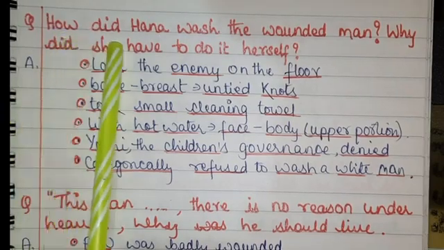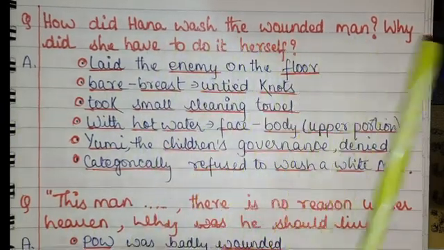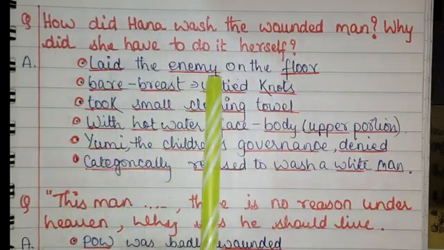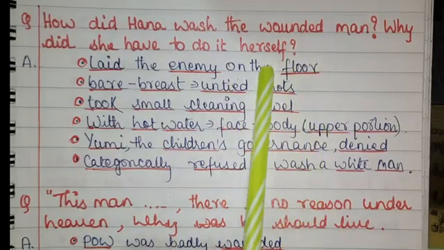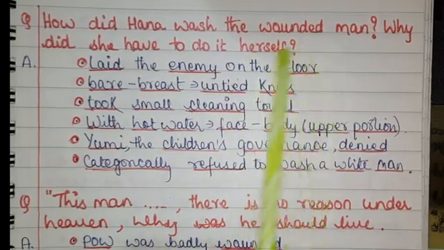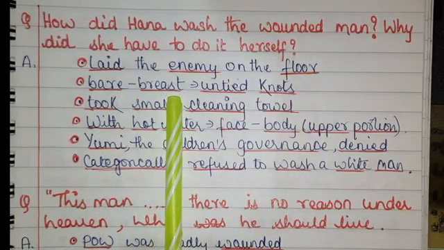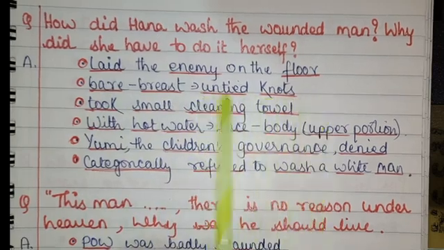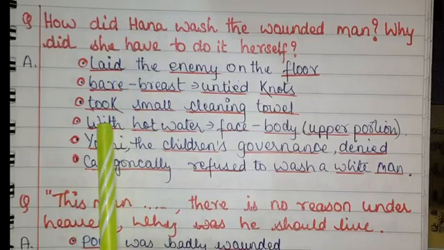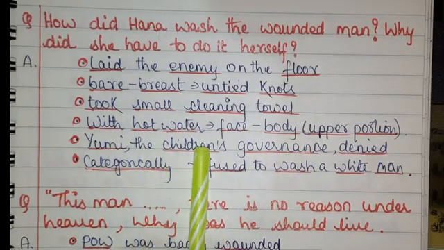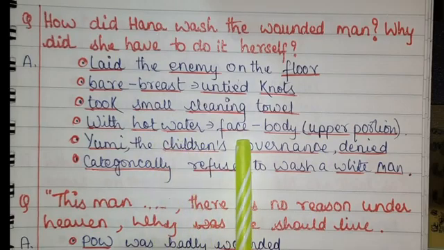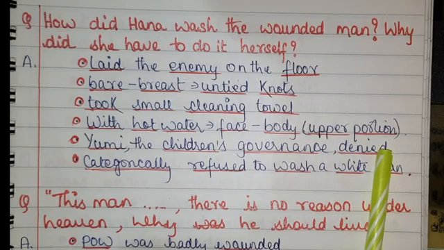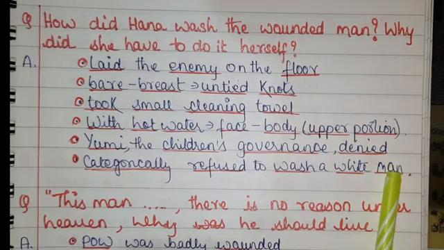Next question. How did Hannah wash the wounded man? Why did she have to do it herself? First of all, she laid the enemy on the floor, and this was the floor of the father's room. He was bare breasted, his clothes were open, and she untied the knots. The buttons were opened by Hannah. She took a small cleaning towel with hot water and started cleaning the entire body, the upper section of the prisoner. The upper section of the body was cleaned by Hannah herself.